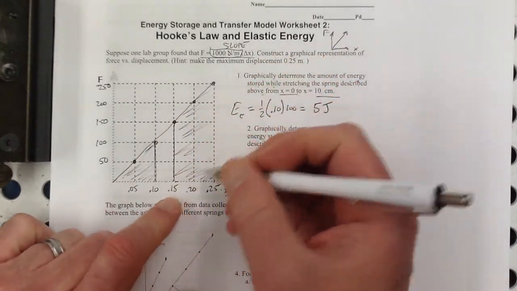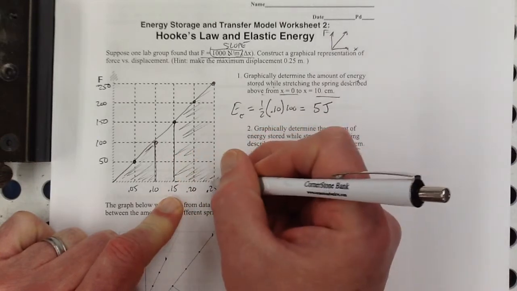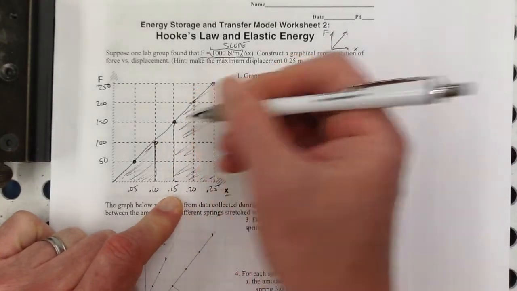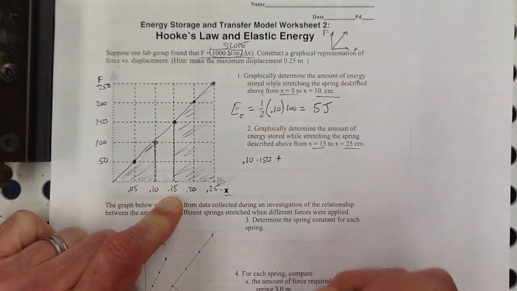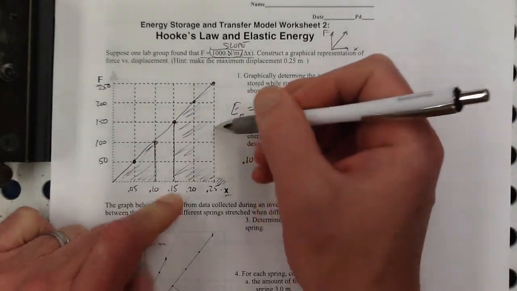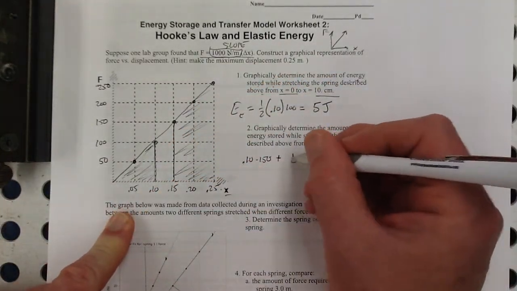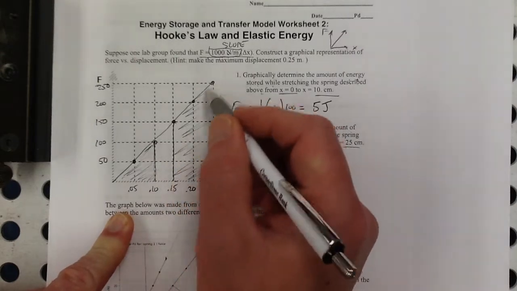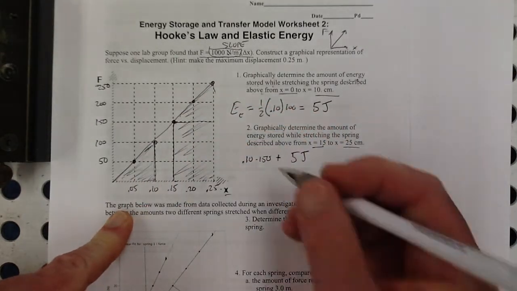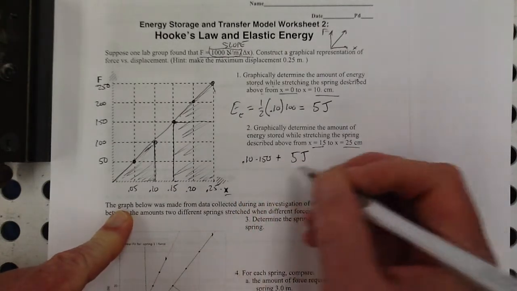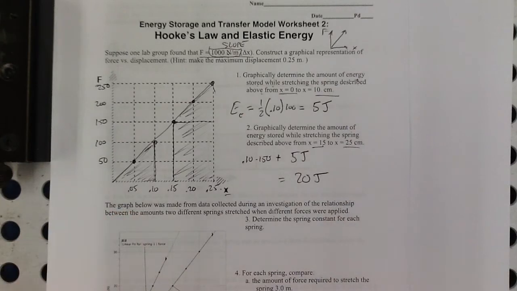So this rectangle is 0.10 wide and 150 high, plus this triangle, which is exactly the same as this, right? So I'm not going to do that again. That triangle here is the same as this triangle. So, and that's 15, so that'd be 20 joules.